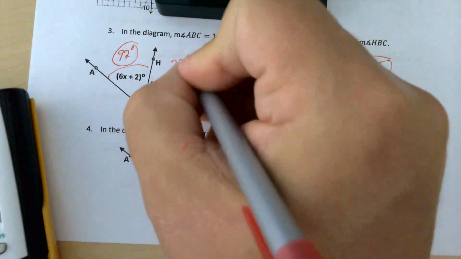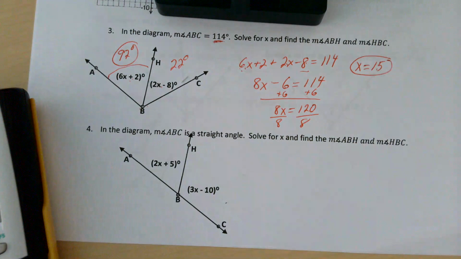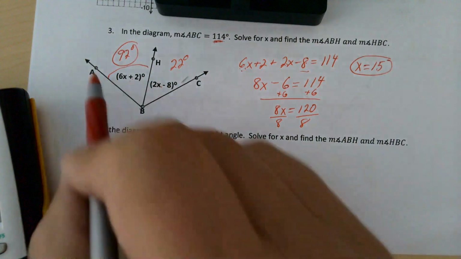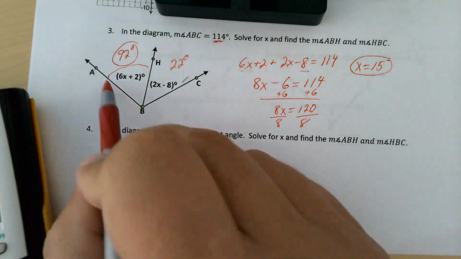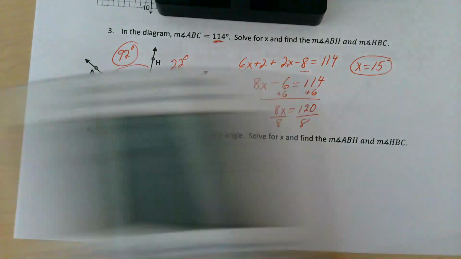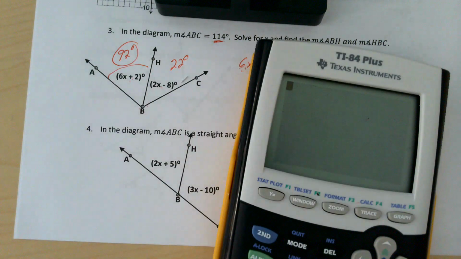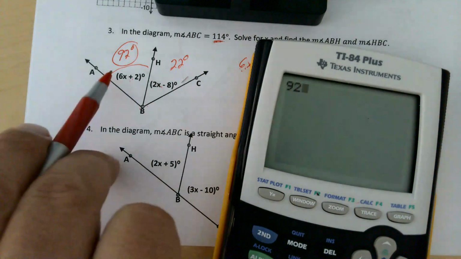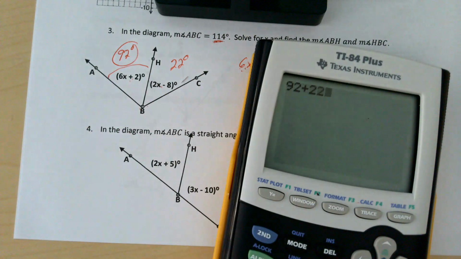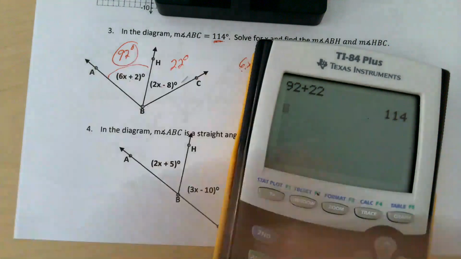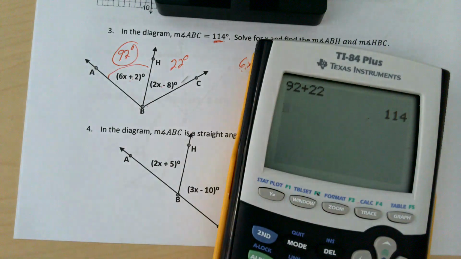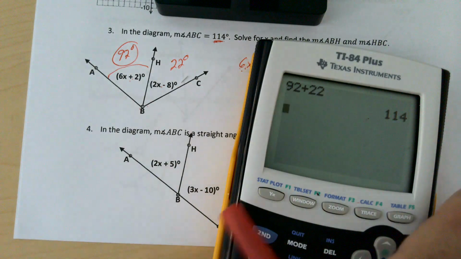And we're going to get 22 degrees. Okay. There we go. And like I said, for the whole angle ABC, if this was a test and you really wanted to make sure, take the 92 plus the 22 and prove to yourself that it does add up to the total, which in this case is 114.